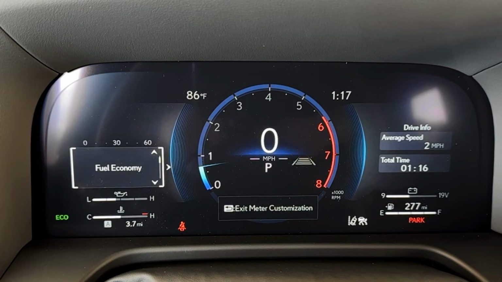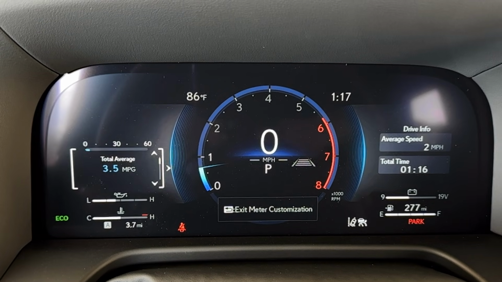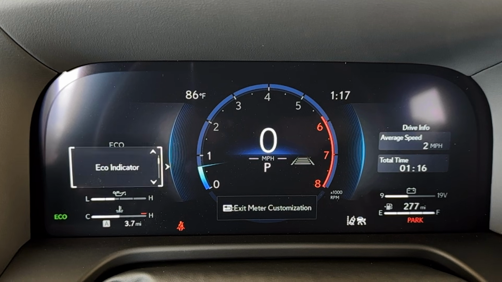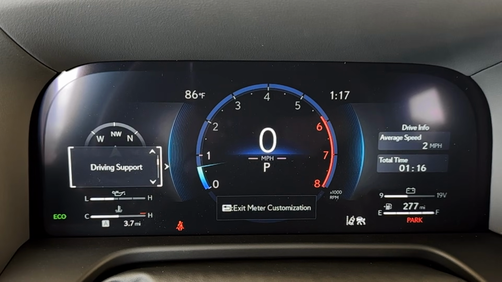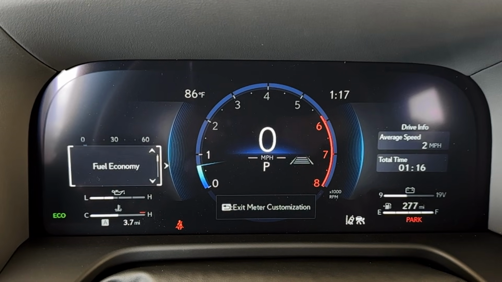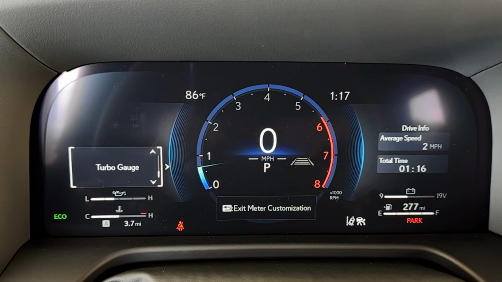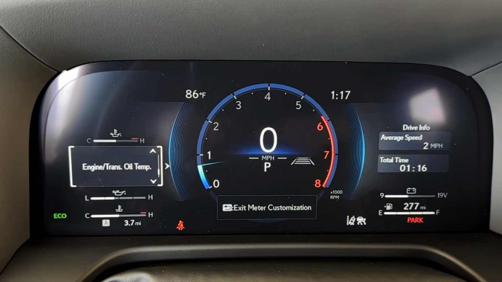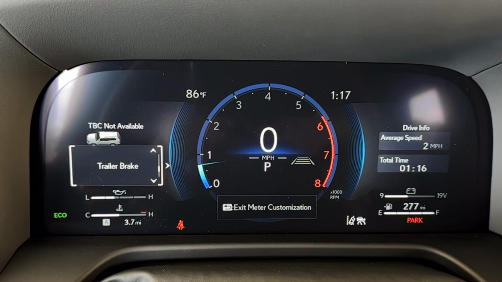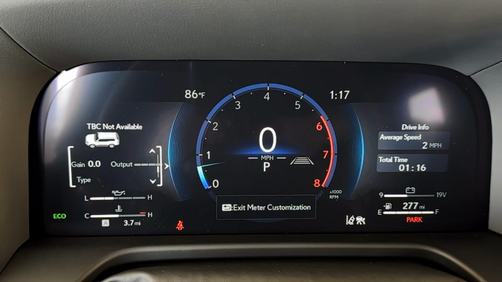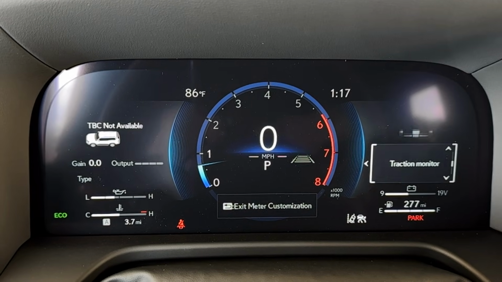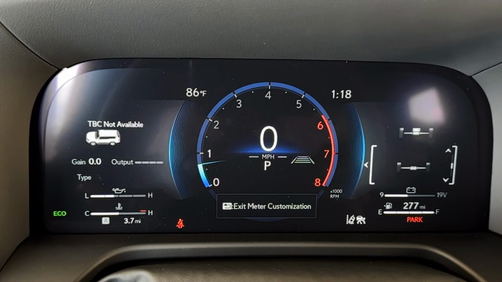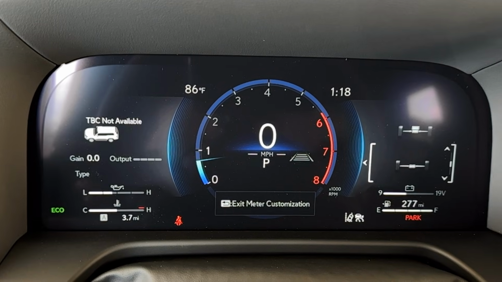So let's arrow down one more time and we'll be right back where we started, which is our fuel economy screen. So just notice that you can move down or up and scroll through all of the available selections. Just choose what you feel is most important for you and your driving activities in your GX, and then arrow over to the other side because you have the exact same list here, so you can just decide which layout works best for you, and then you can customize the next page.